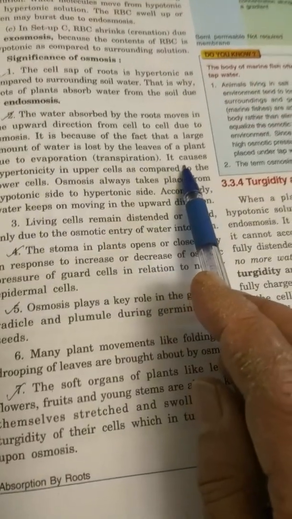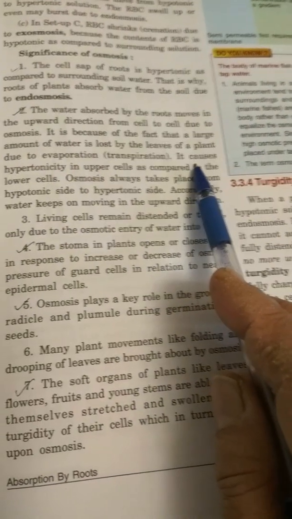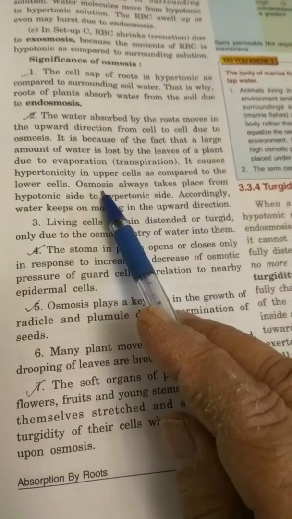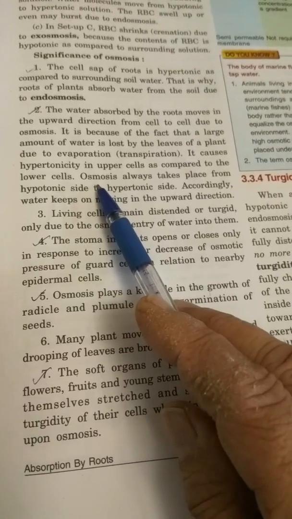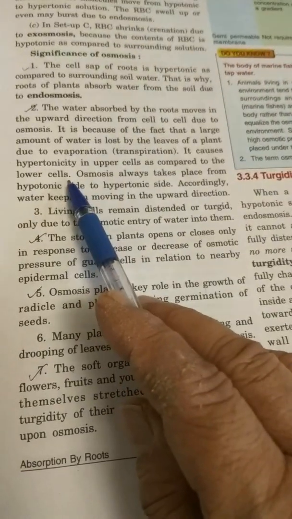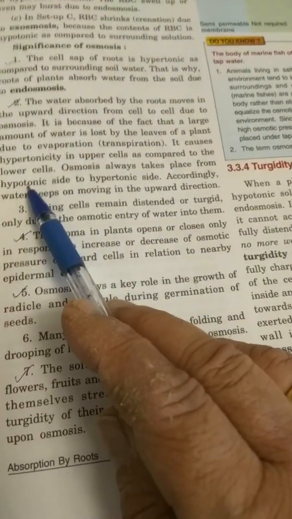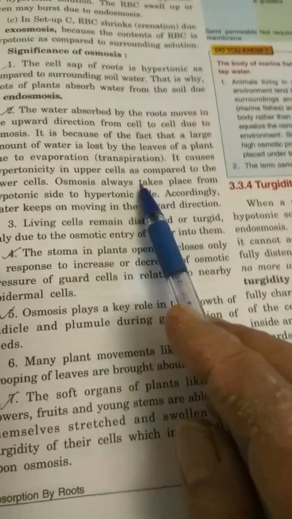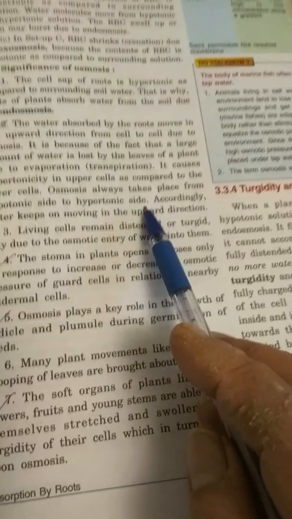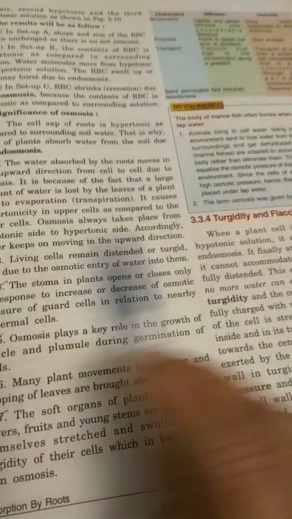Those cells which lose water as water vapor due to transpiration become hypertonic as compared to the lower adjoining cells. So water from the lower cells will tend to move towards the upper cells from where the water has evaporated. So osmosis takes place from the hypotonic side to the hypertonic side. Accordingly, water keeps on moving in the upward direction.